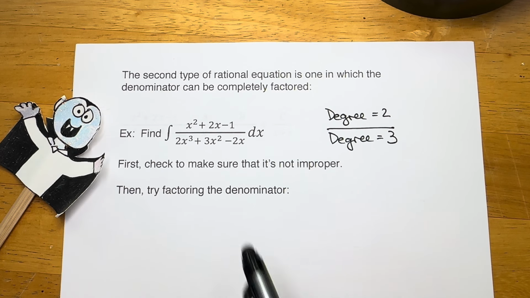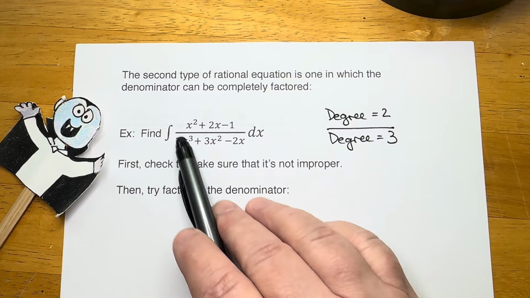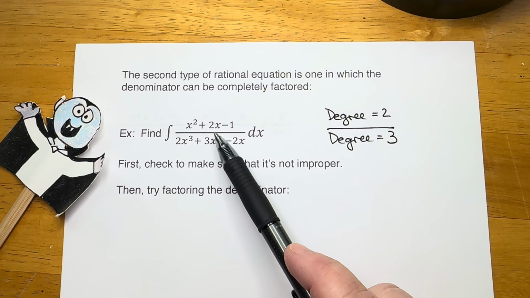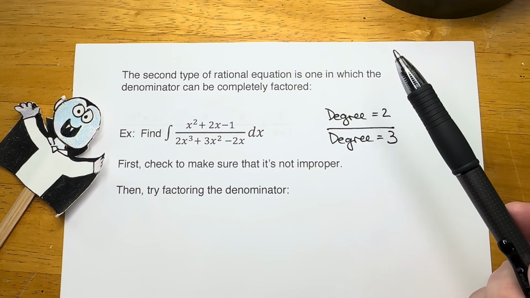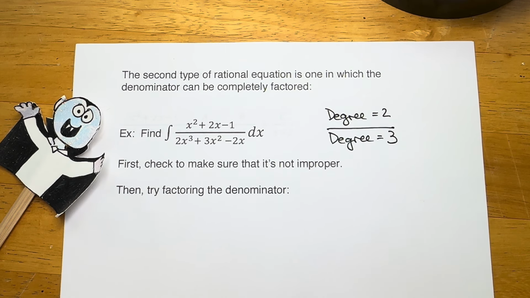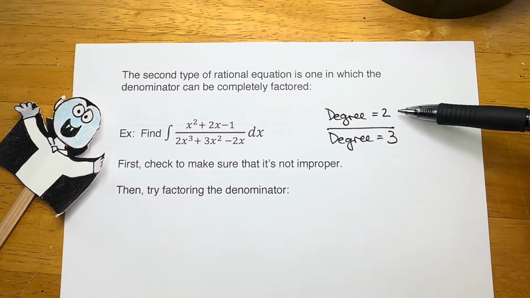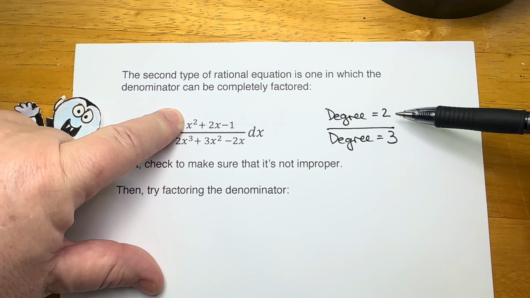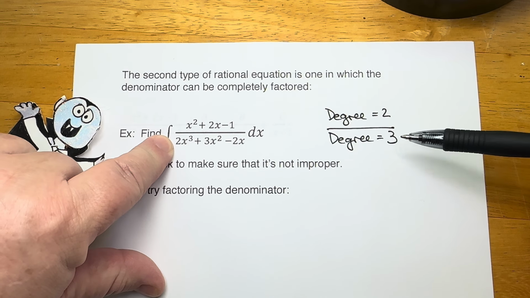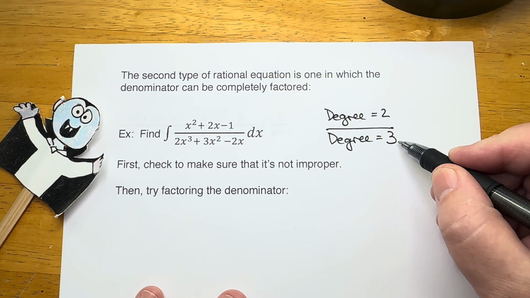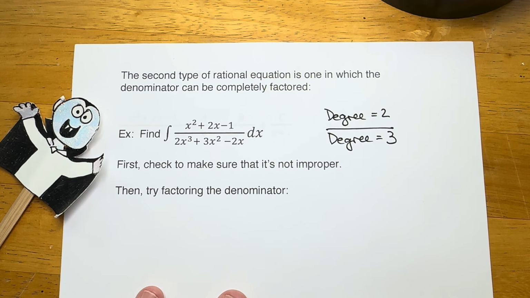I want to take a look at this integral where I've got this rational expression or fraction, with x squared plus 2x minus 1 in the numerator on top, and 2x cubed plus 3x squared minus 2x in the denominator, or in the bottom. And we check and see that on top, the x squared means the degree is 2, and in the denominator, the x cubed means the degree is 3. As long as the degree on top is less than the degree on the bottom, we're golden.